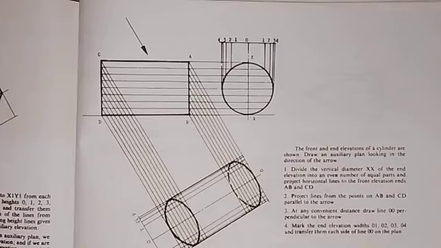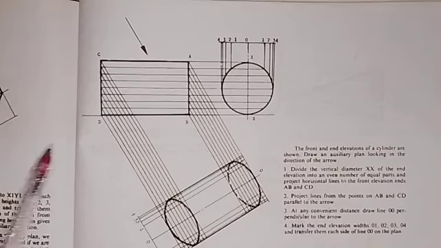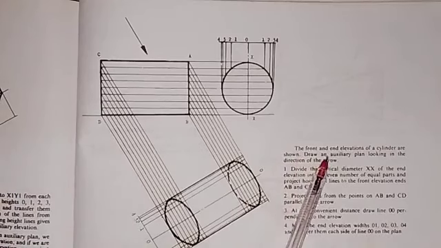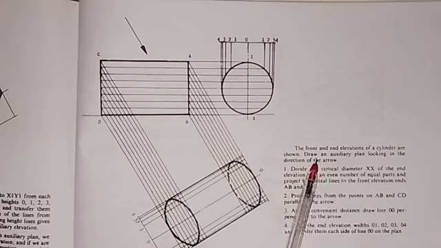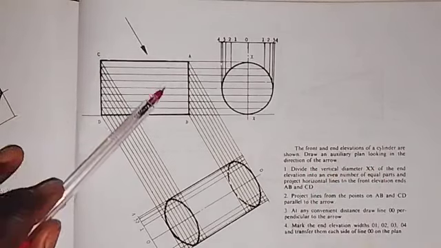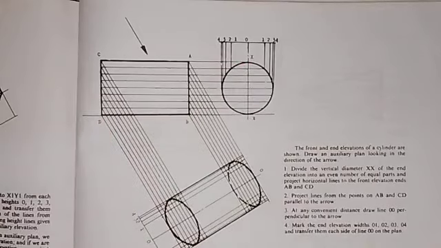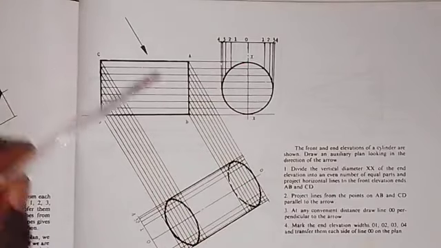We also have this drawing on technical drawing for school certificate and GCE, written by J.N. Green. Here we have the front and end elevations of a cylinder. Draw an auxiliary plan looking in the direction of the arrow. So this is the arrow, this is the front elevation, and this is the end elevation. We are to produce this auxiliary plan in the direction of this arrow.